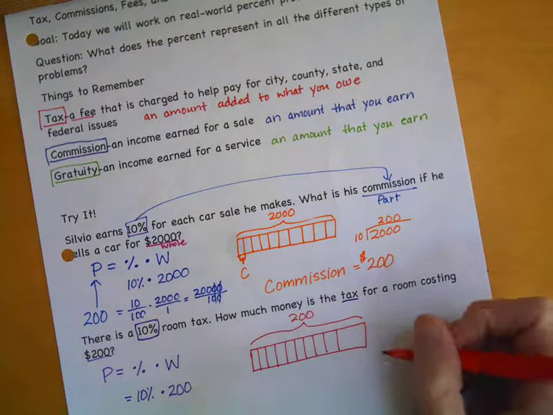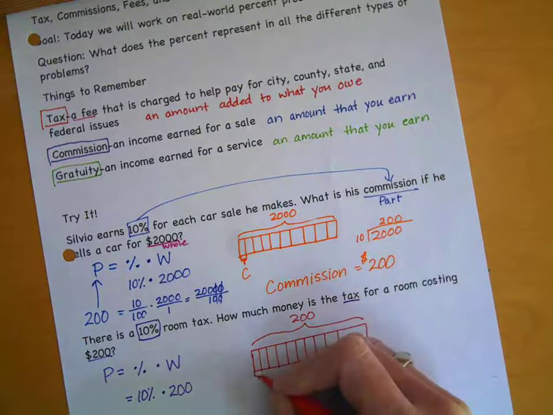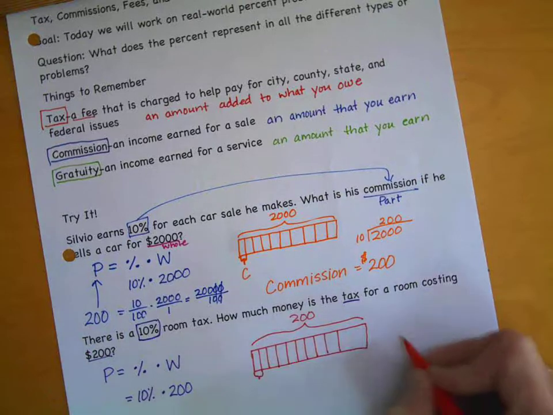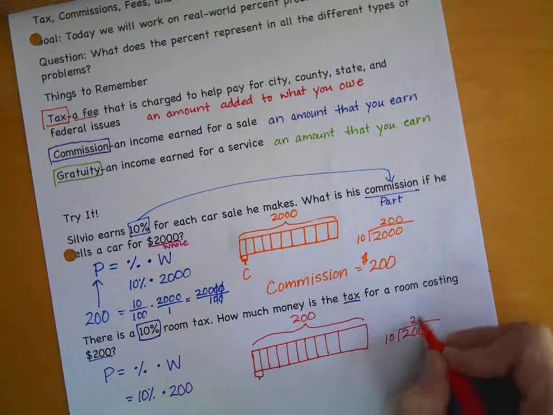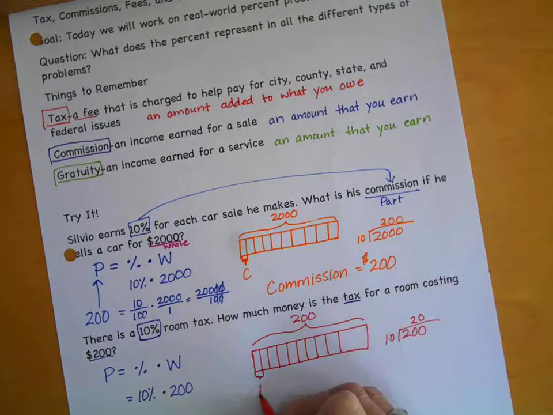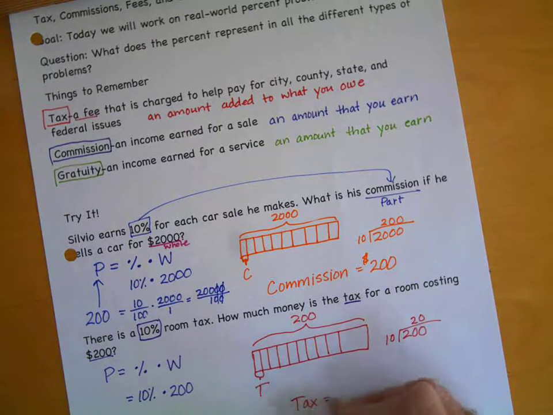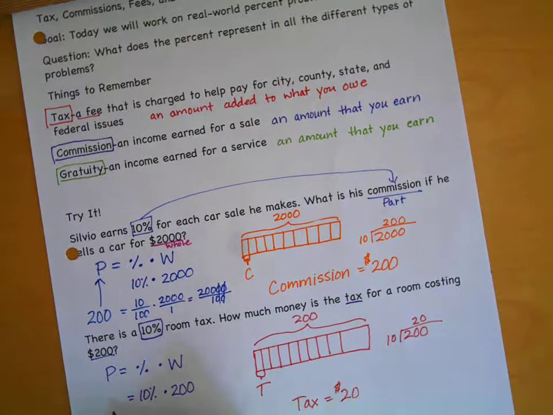I'm so sorry. They're all supposed to be evenly spaced, but I did it again. So 10% again is this little guy right here. And if I have to take 200 and split it into 10 boxes, then I know that each box gets 20. So now this is your tax. And so the tax for the room on this one is going to be $20.